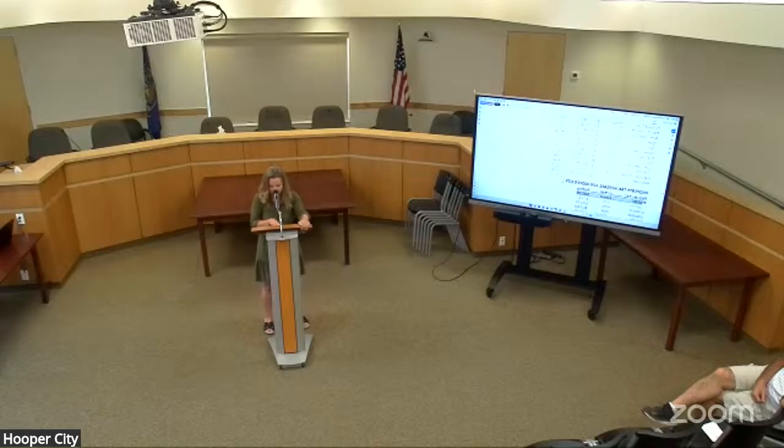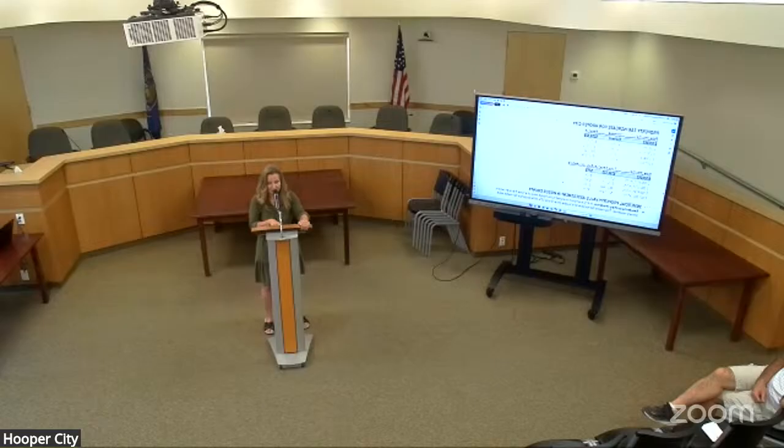Job creation, long-term sustainability, infrastructure improvements that affect not just that parcel, but the surrounding areas. Those are the things that we take into consideration when we're assessing one of these projects for tax increment finance. The reason I wanted to show you guys this: let's look at our property tax increases for Hooper City. Currently, you guys are pulling in a measly $288,000 in property taxes into your general fund. That's not a lot. And you do have some really great properties in your area.